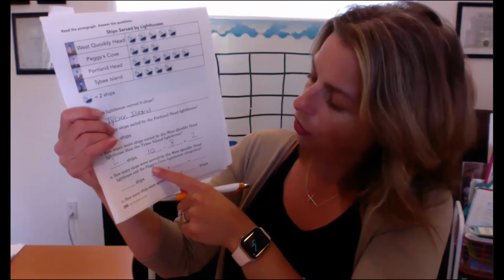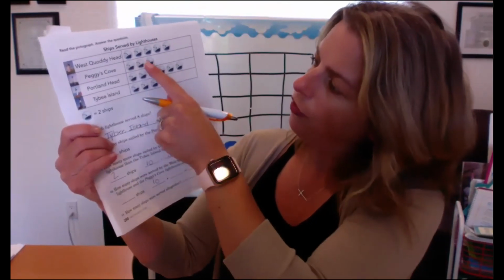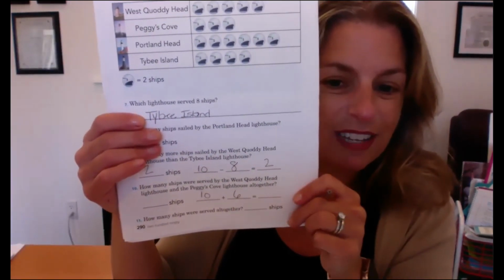How many ships were served by West Quoddy Head Lighthouse and Peggy Cove's Lighthouse all together? There's that word all together, means you add. So West Quoddy has 2, 4, 6, 8, 10. You're going to write 10 plus, and the other lighthouse, which is Peggy Cove's, 2, 4, 6. 10 plus 6 equals 16. Okay, now, how many ships were served all together?